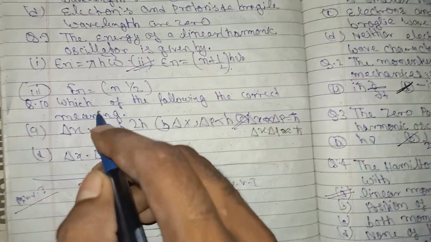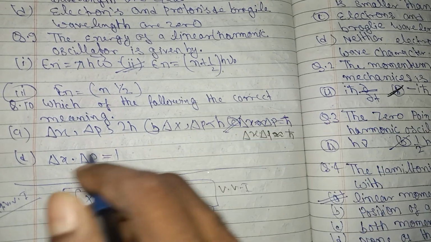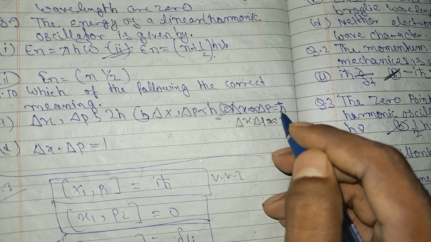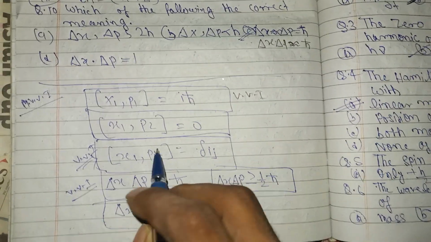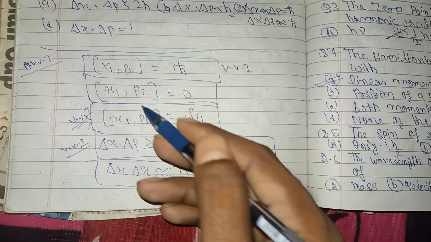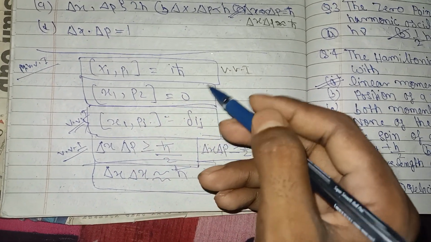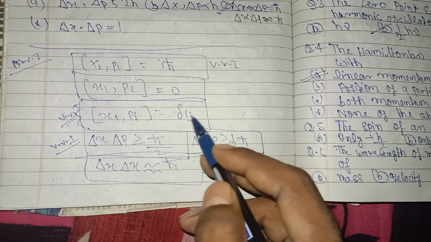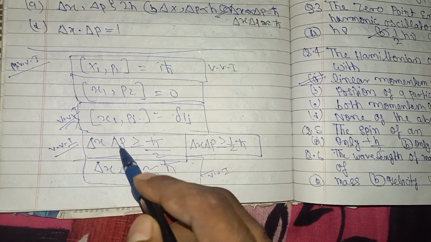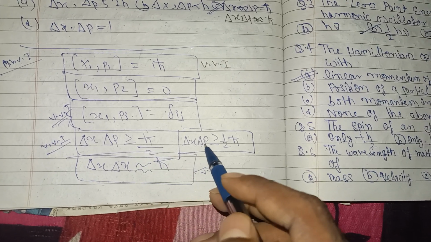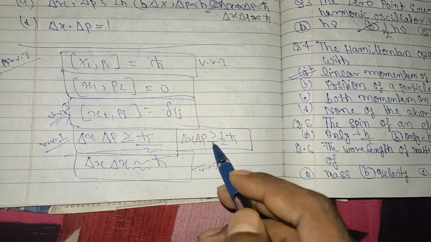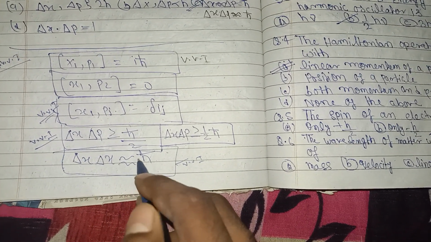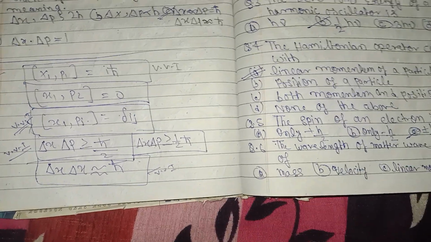So question number 10: which of the following is correct? So delta x delta p is greater than or equal to h bar. So this is correct, and these are some given points that are coming. From the examination point of view, very important. So delta x delta p is greater than h by 2, delta p delta x is greater than or equal to 1 by 2 h bar, and this delta x is proportional to h bar. So next.